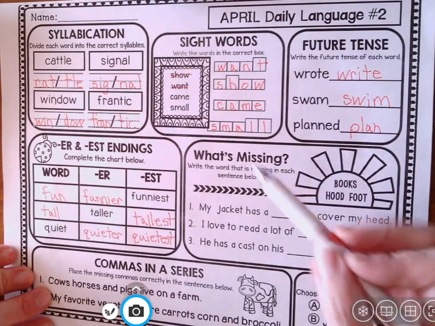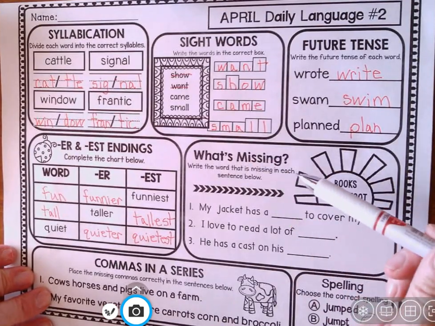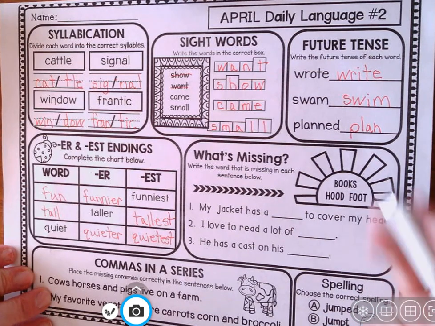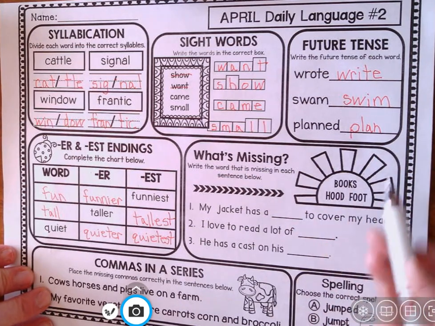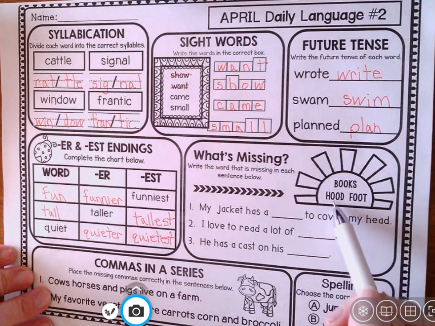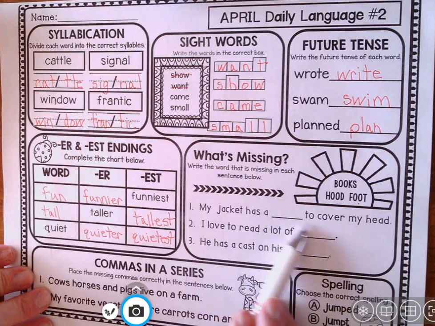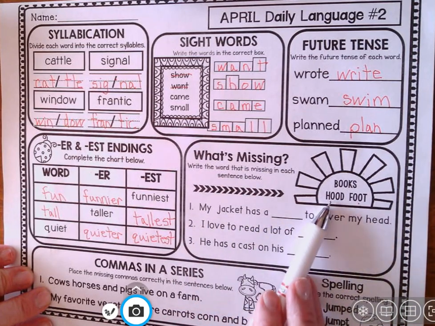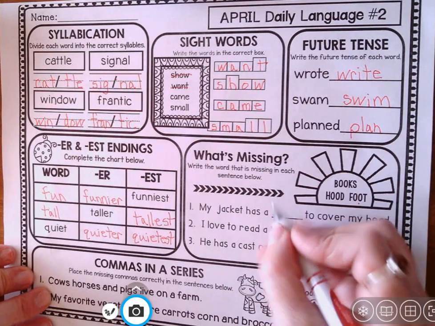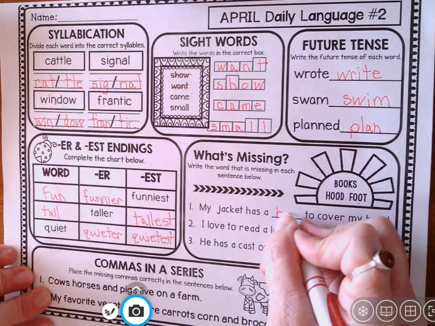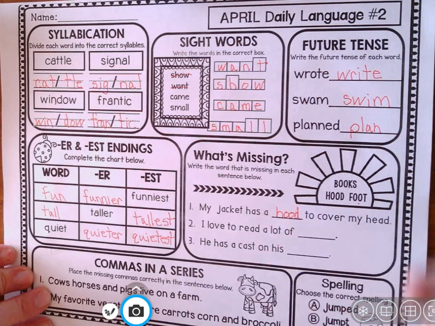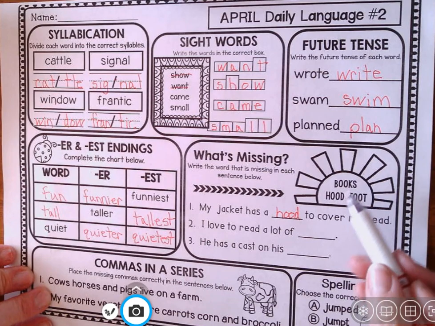Okay, now right over here it says what's missing. Write the word that is missing in each sentence below. These are the words they're wanting us to look at. So we have books, hood, and foot. So my jacket has a blank to cover my head. I would say hood, but not uppercase because it's in the middle of the sentence. All of these words have the double O. Book, hood, foot. They all say the same sound.